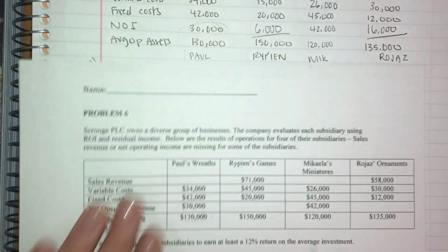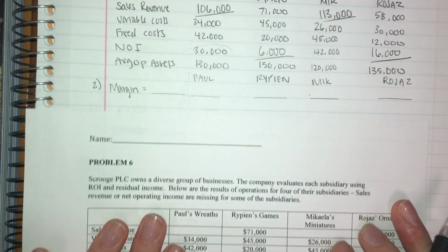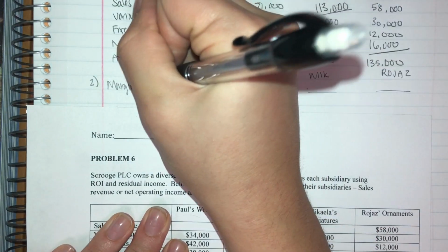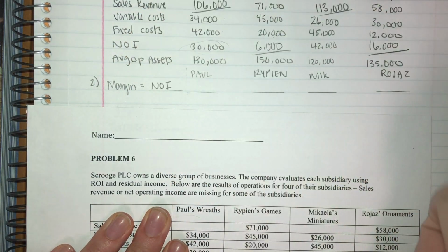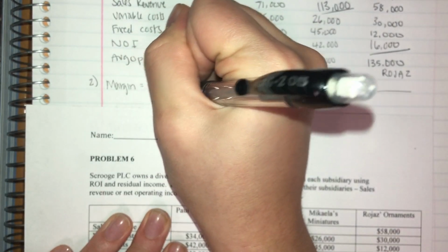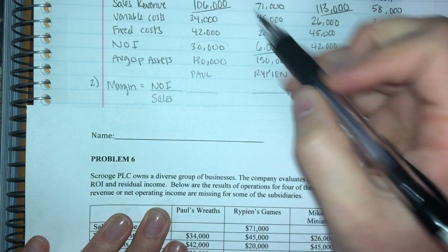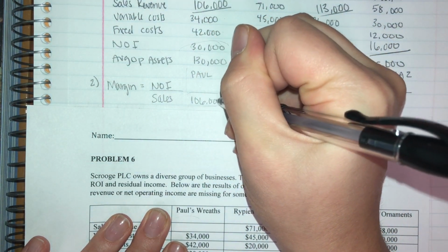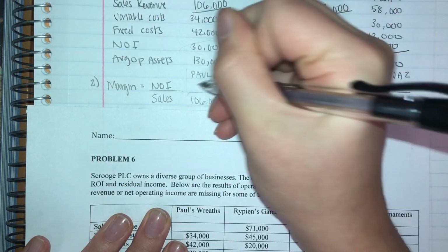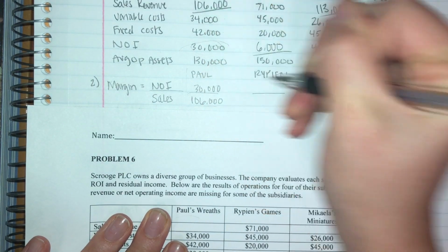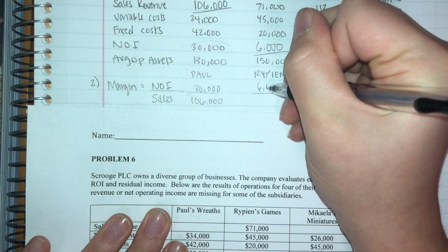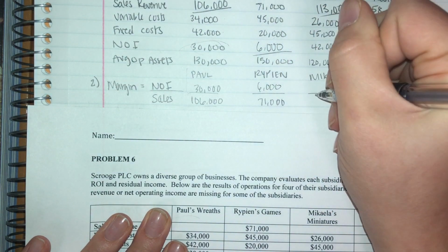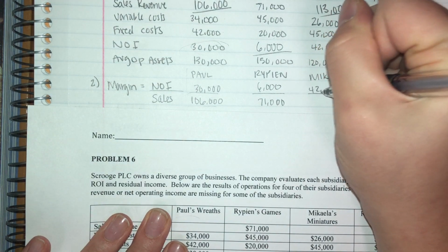Now what we want to do is calculate the margin. First thing we want to do is figure out that formula. The margin formula is net operating income over sales. Using this table above, we can plug in this information. Paul's sales were 106,000 and his NOI was 30,000. Then we can plug all of this information in. Check with me in a minute to see if you got the same thing that I did.